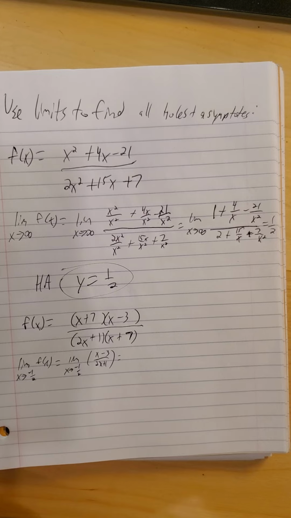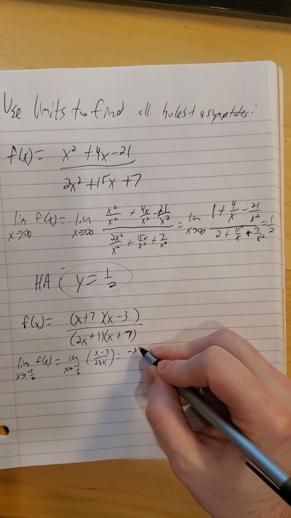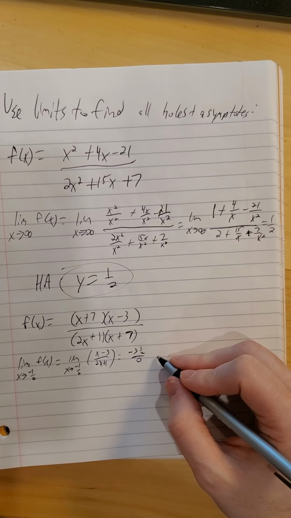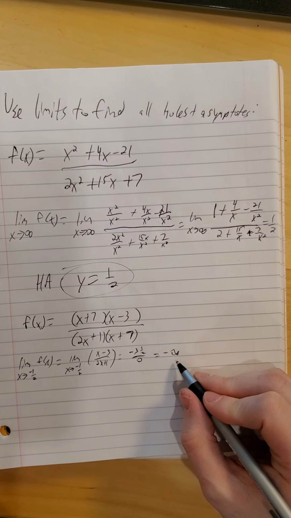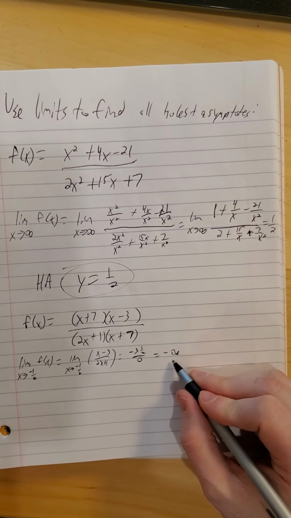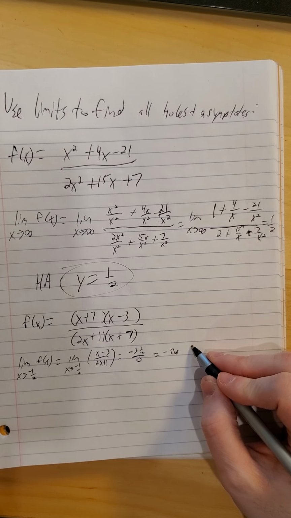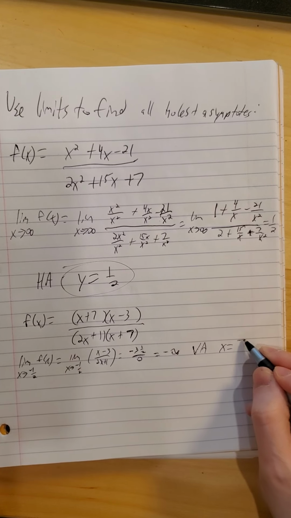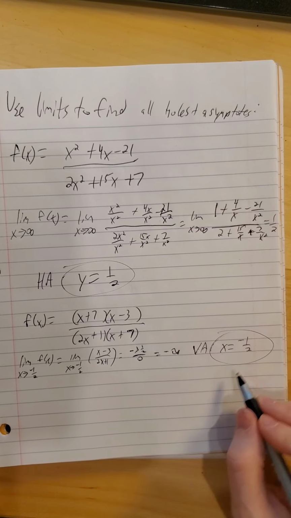So that is, happens to be, negative 3.5 divided by 0. So that is negative infinity. So we fell without bound. So this is a vertical asymptote of x equals negative 1/2. Again, make sure you have both sides of your equation.